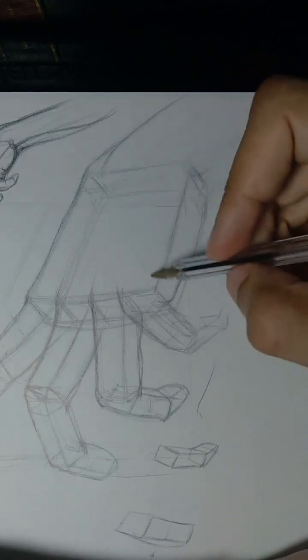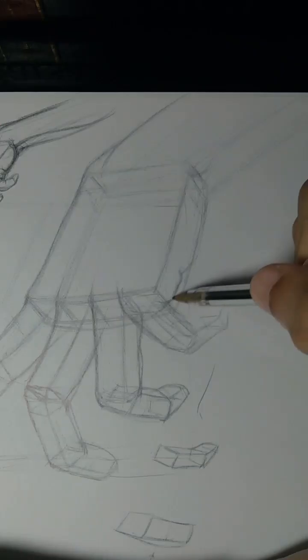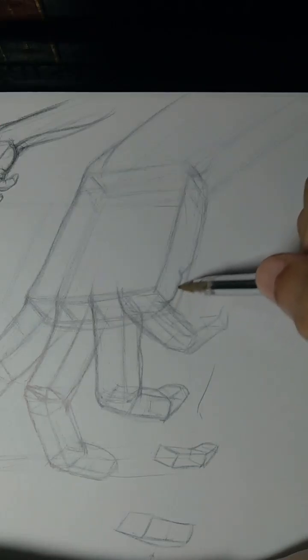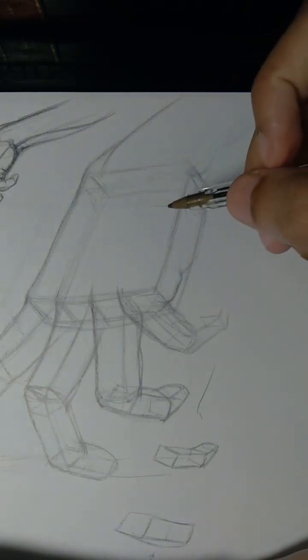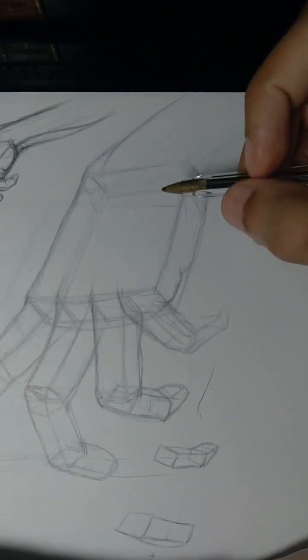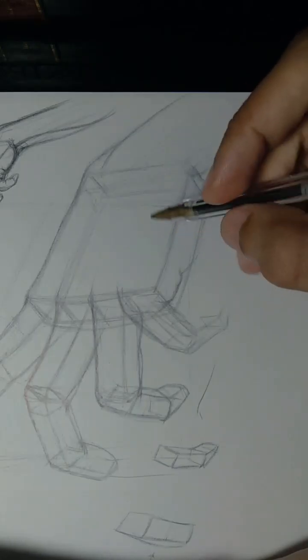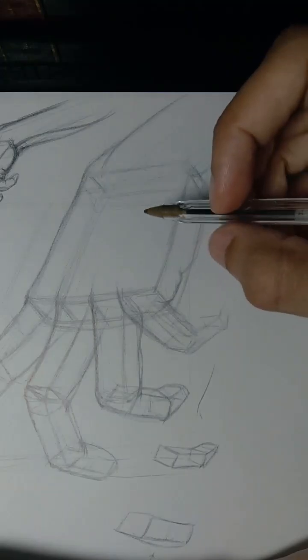So yeah, guys, for every amazing drawing of an artist that you see on the internet, I think there are at least 99 sheet drawings that these artists are hiding from view.